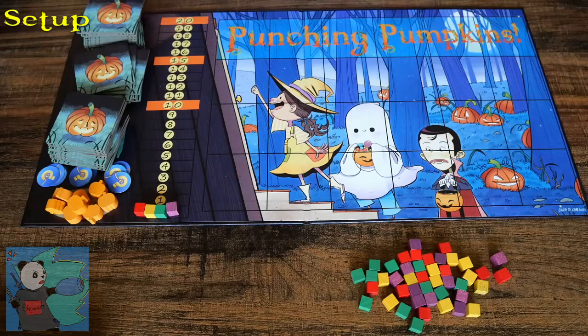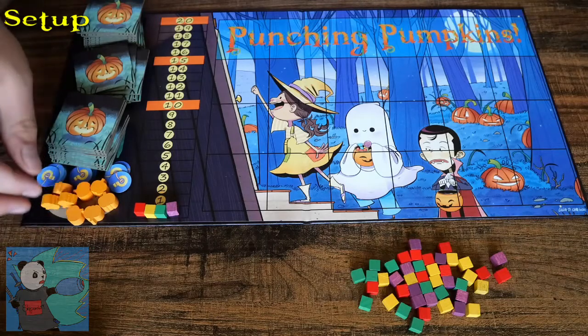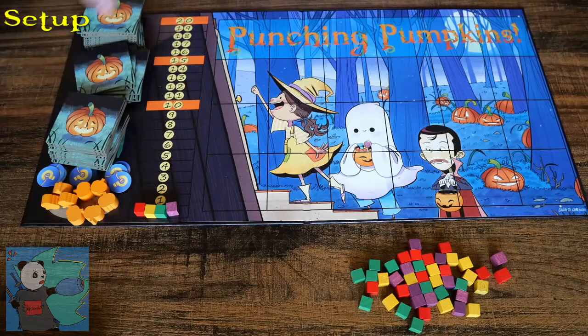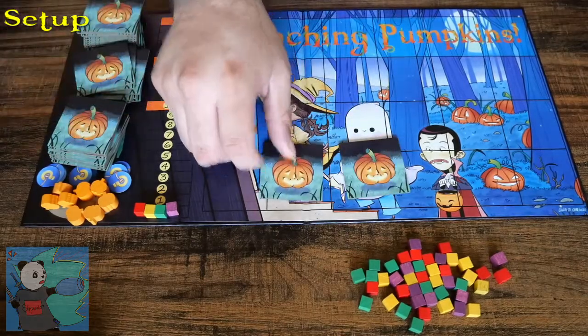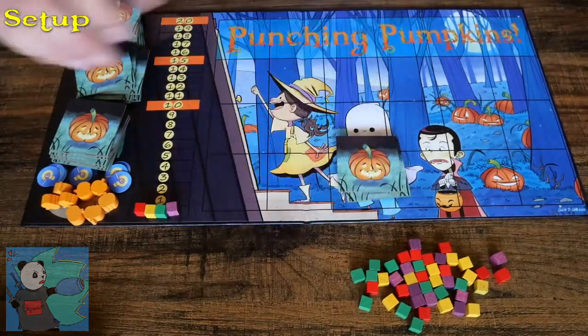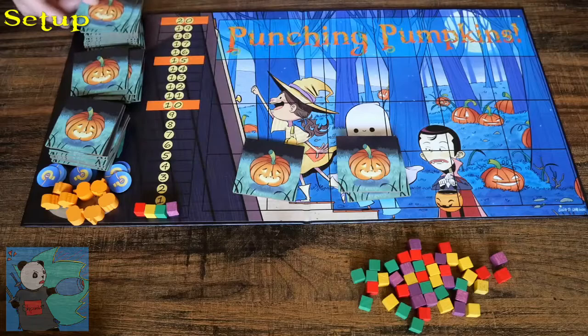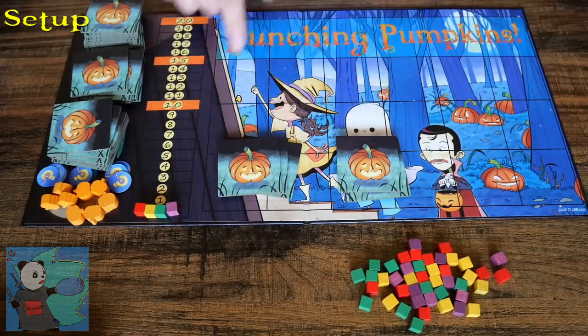Once you have the board like this, you determine the first player, which is whoever actually touched a pumpkin last. Starting with them, everyone will take exactly one tile for their hand. I'll just say that's one player, and then another player is like, oh, I want to take from all 3 stacks, why not? So that way, every player will have 3 tiles in their hand before the game starts. And that is the game setup.